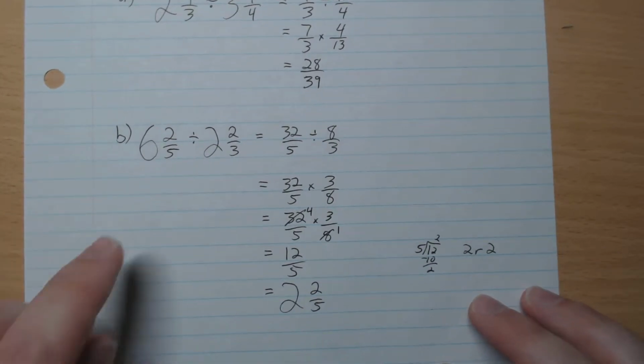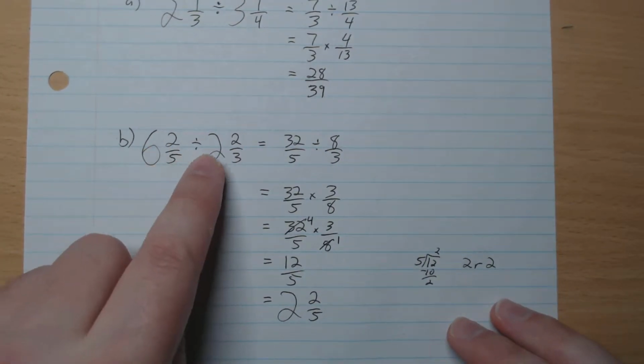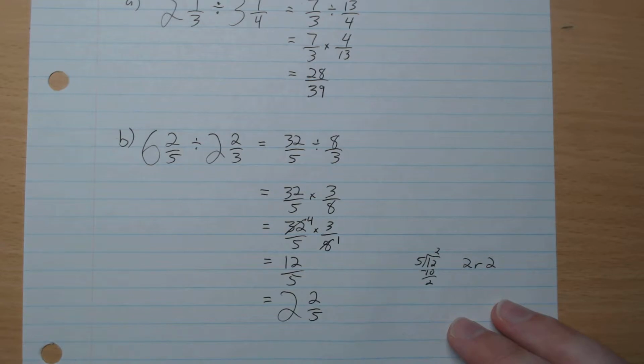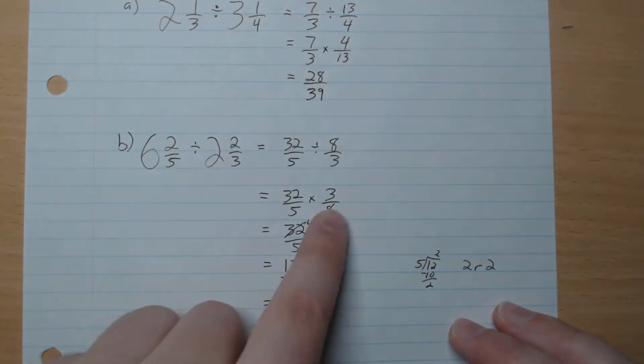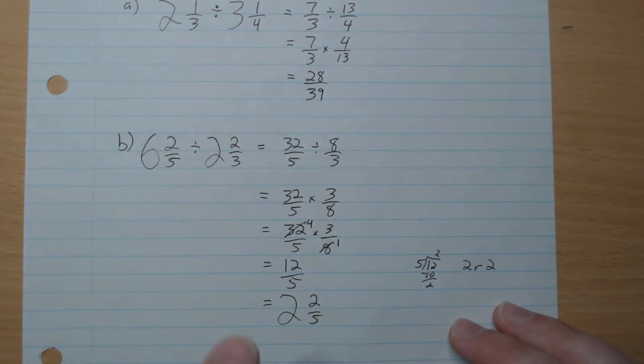Example B. 6 2/5 divided by 2 2/3. So we have 32/5 divided by 8/3. We go times the reciprocal as such. Here we have 8 in common, bang bang. What's left is 4 and 1. So we multiply the top, 4 times 3, 12, 5 times 1, 5. So we have our improper fraction right here.